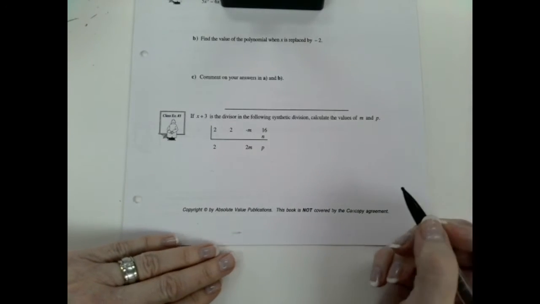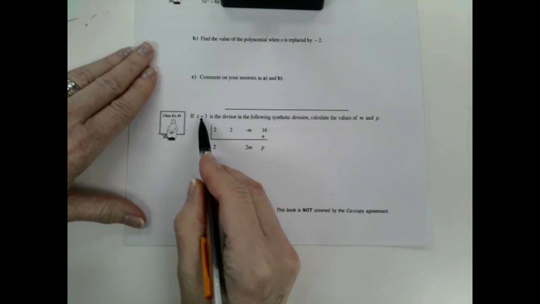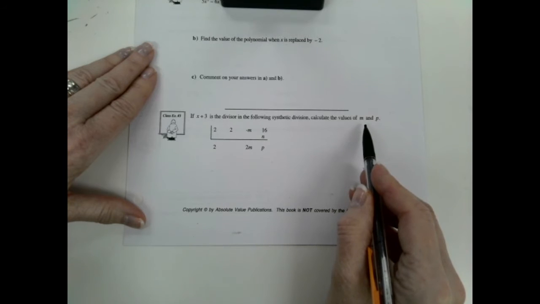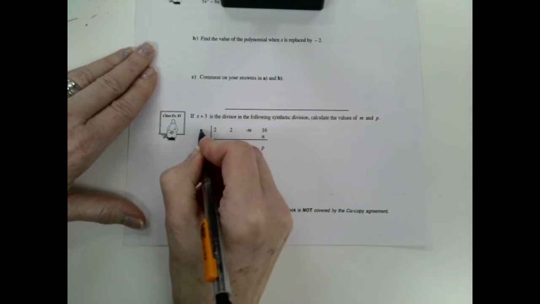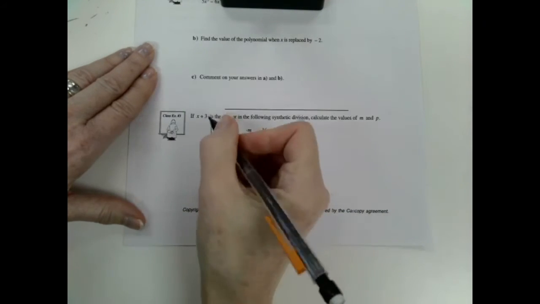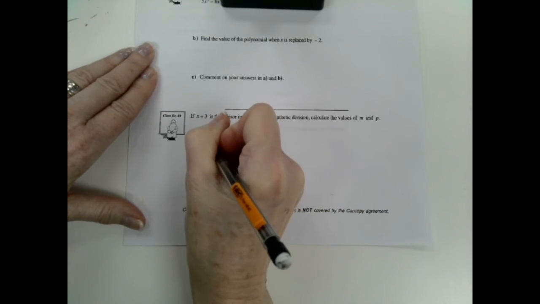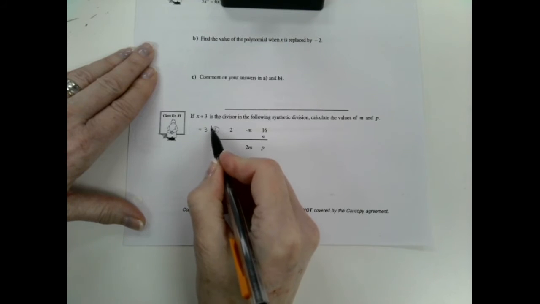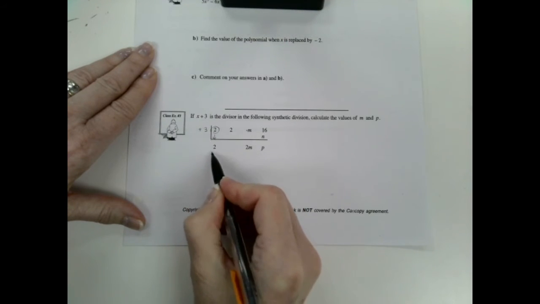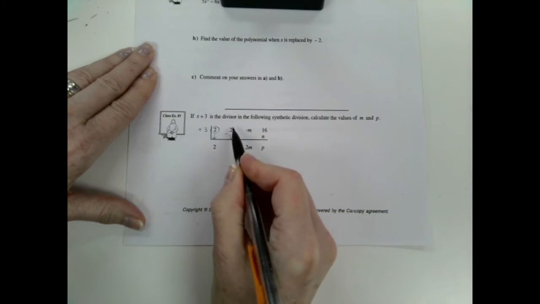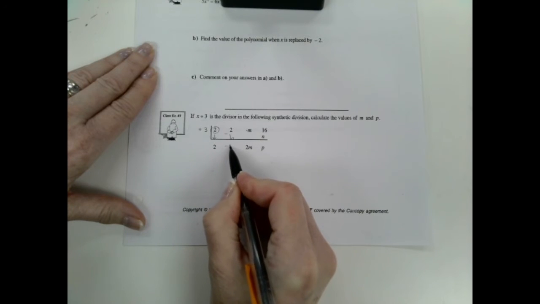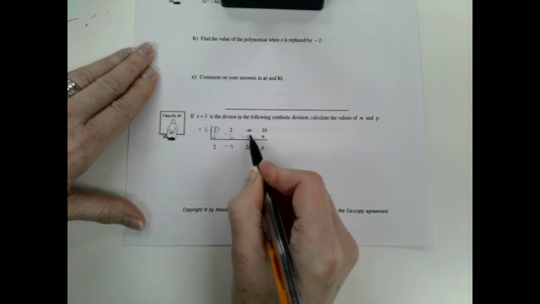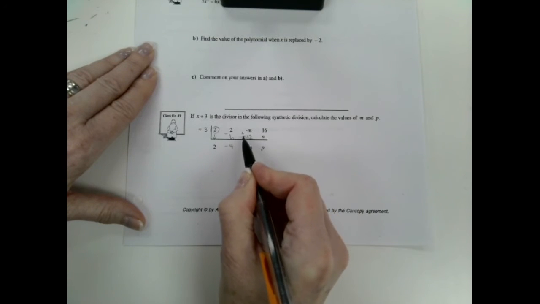Let's do example 3 at the bottom of the page. So if x plus 3 is the divisor in the following synthetic division, calculate the values of m and p. So we're going to divide by the negative 3, or plus 3. You can put the plus or not, it doesn't matter. They've already dropped this down for us. 3 times 2 is 6. We're going to subtract, so 2 take away 6 is negative 4. 3 times negative 4 is negative 12. We're going to subtract, so add the opposite.